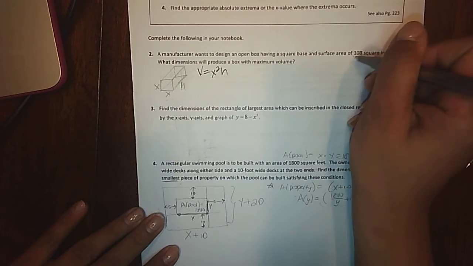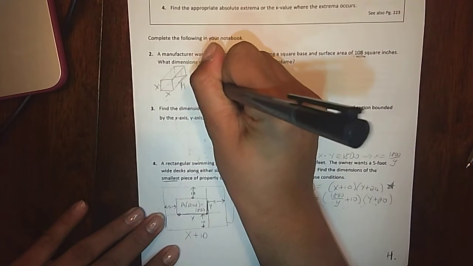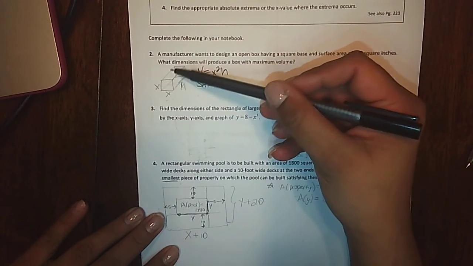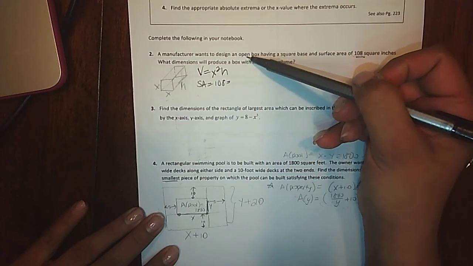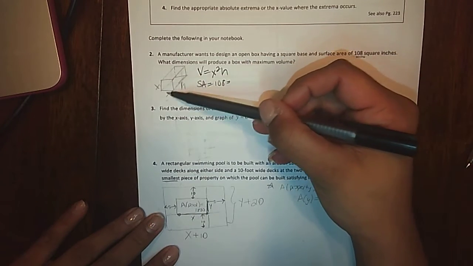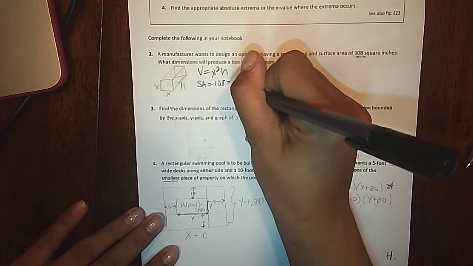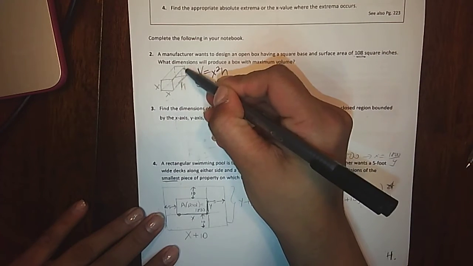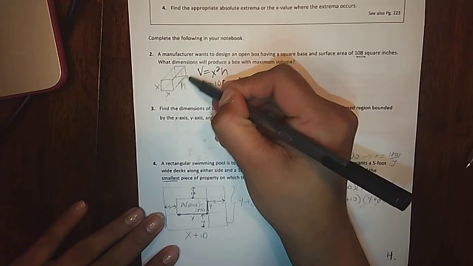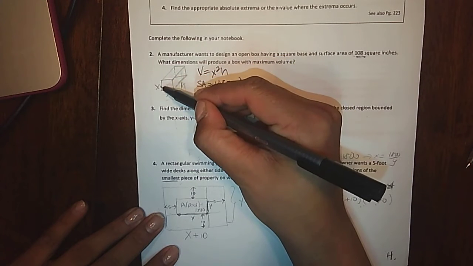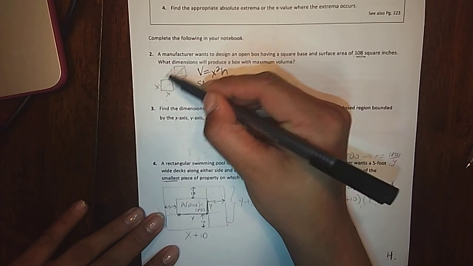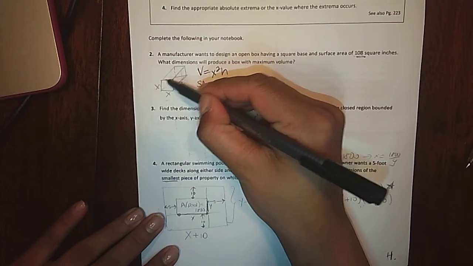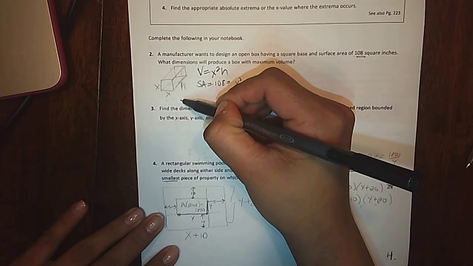That's where the surface area plays a role. So the surface area is 108, and the surface area is the area of all 5 faces. Remember, there's no lid, there's no top. So you've got just a bottom, which the area of the bottom is x squared. Then you've got this rectangle, that face. The area of this face is x times h. And then it also has a congruent face behind it, so it's x times h. Then the other side is also h times x, or x times h, which is the same as the bottom.